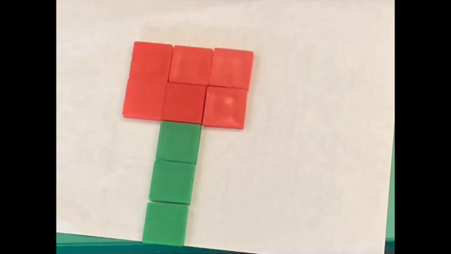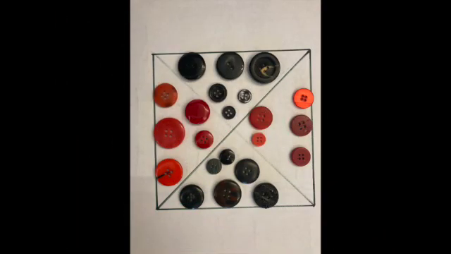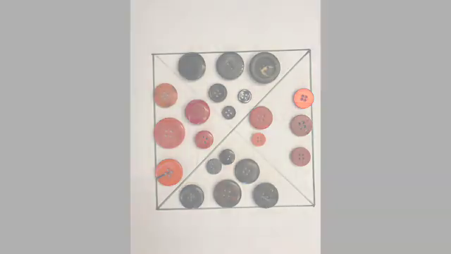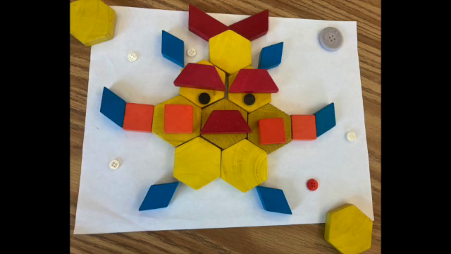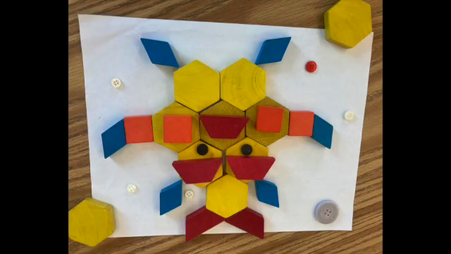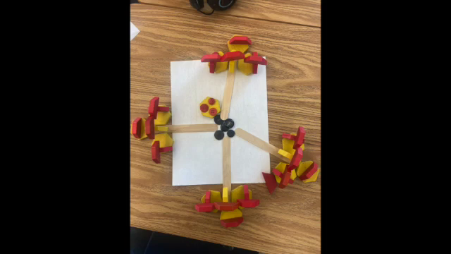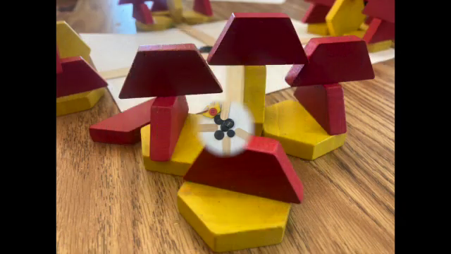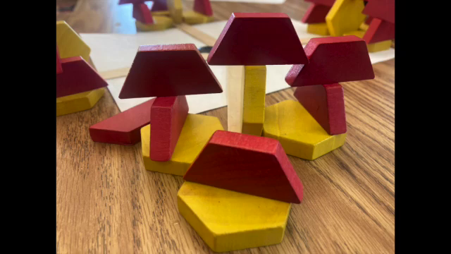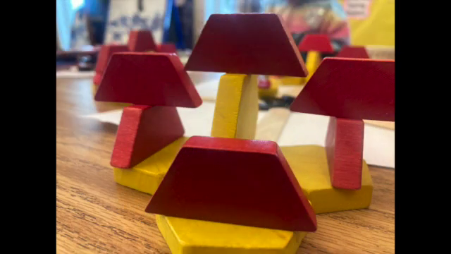What is symmetry? Symmetry is, say you took a block or a dragonfly, and you cut it down the middle. It would be the same on both sides. That means it would be symmetrical. That is symmetry.